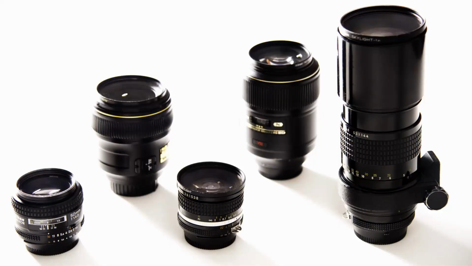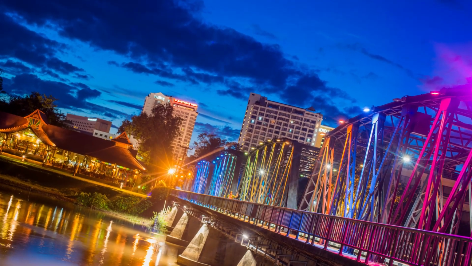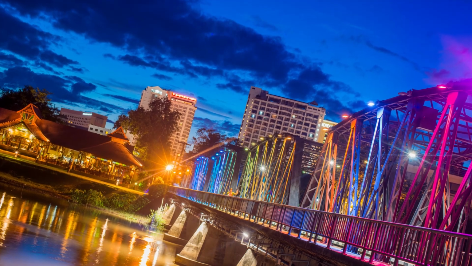So there's no right or wrong lens to use for any style of photography. You've just got to decide that for yourself. What do you want to see in your frame? And think about whether you want a wide lens or a medium lens or a telephoto close-up lens. You can do any style of photography you like with a standard lens.